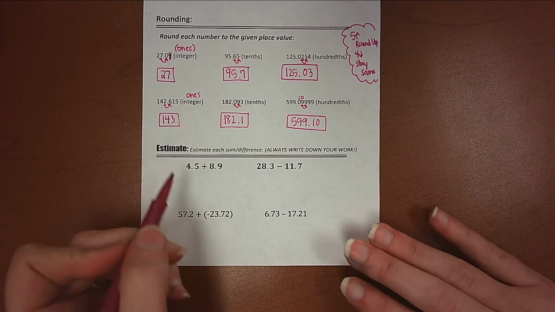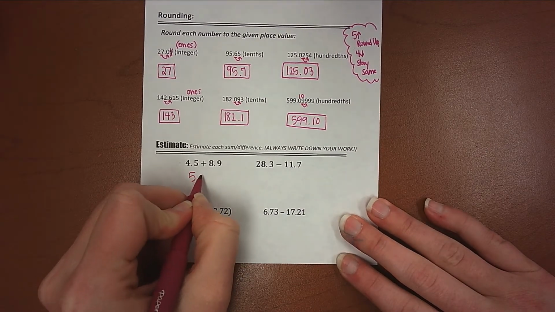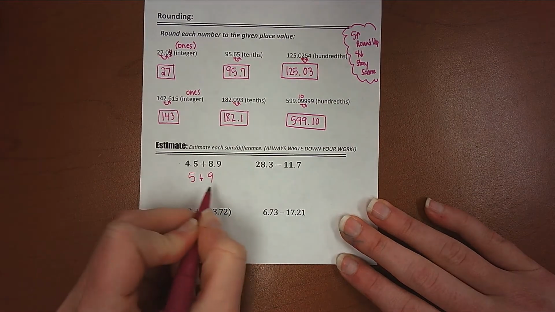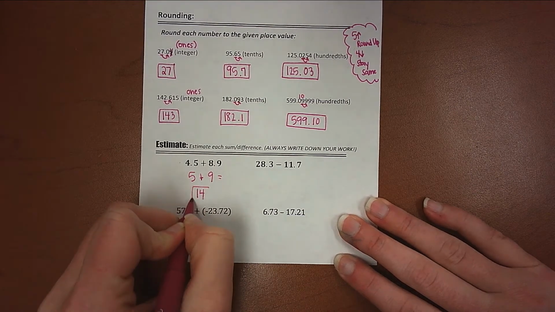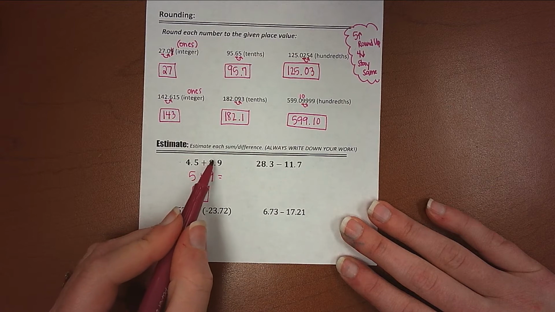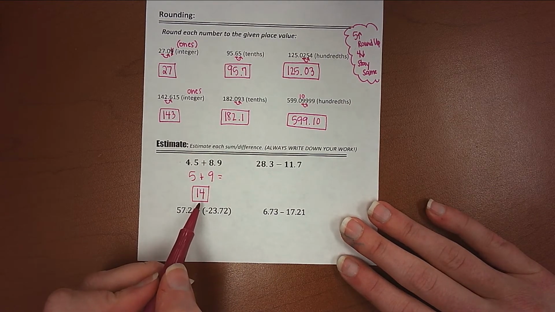And so here I'm going to round to the nearest whole number. 4 and 5/10 rounded to the nearest whole number is 5. And 8 and 9/10 rounded to the nearest whole number is 9. And I can do this in my head. 5 plus 9 is 14. And so my estimated answer is 14. When I go to add 4 and 5/10 plus 8 and 9/10, I want to make sure that I get an answer close to 14.